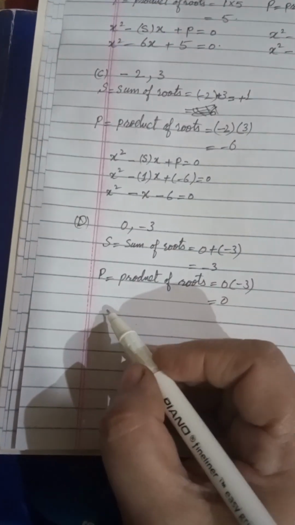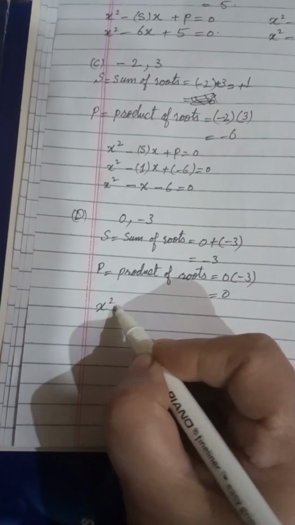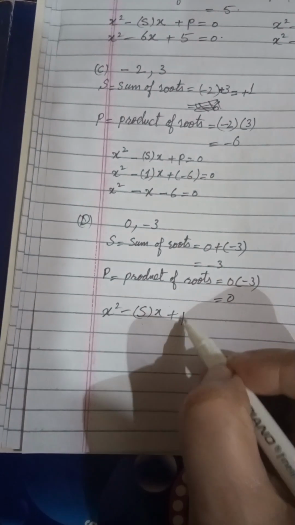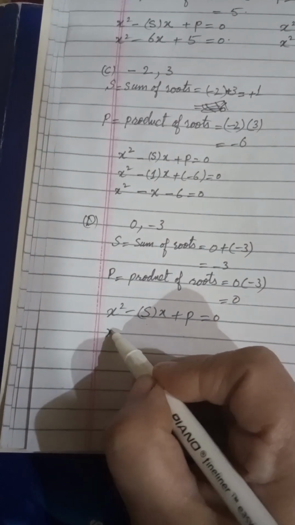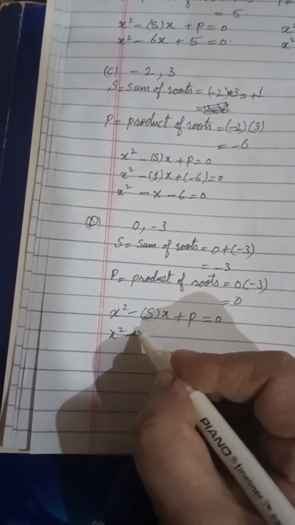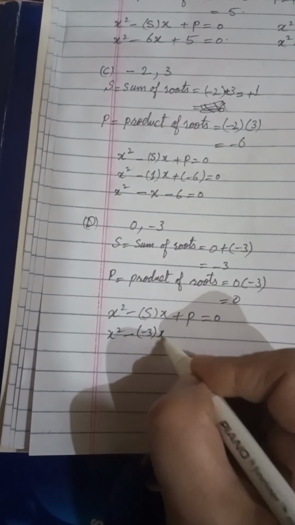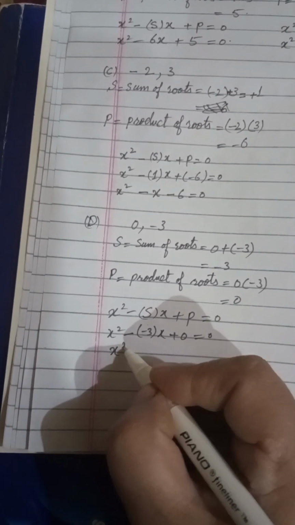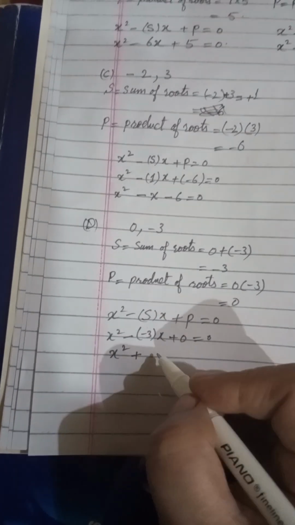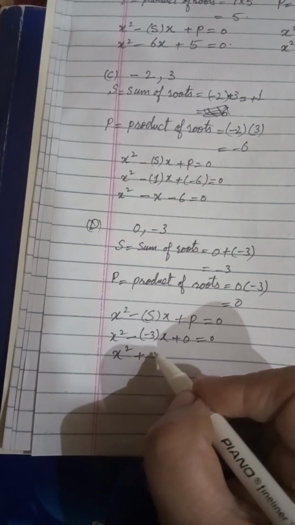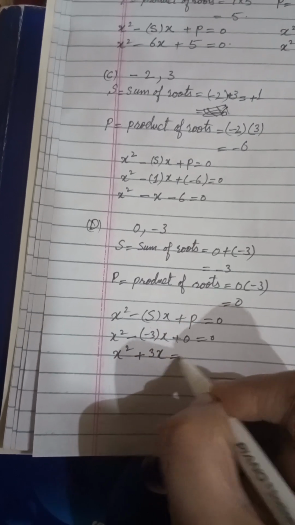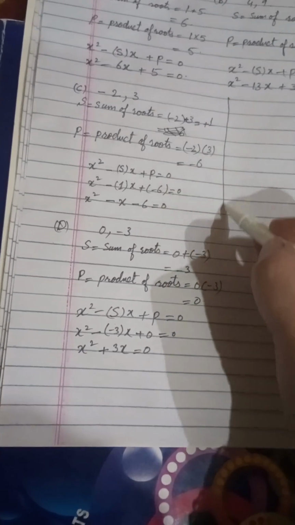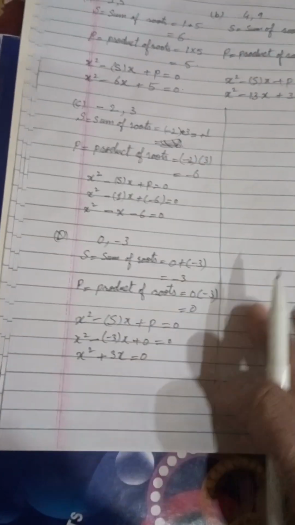So formula to form an equation is x square minus sum of the roots into x plus product of the roots is equal to 0. X square minus -3 into x plus 0 is equal to 0. X square, minus times minus becomes plus 3x equal to 0 is the required form of the quadratic equation.